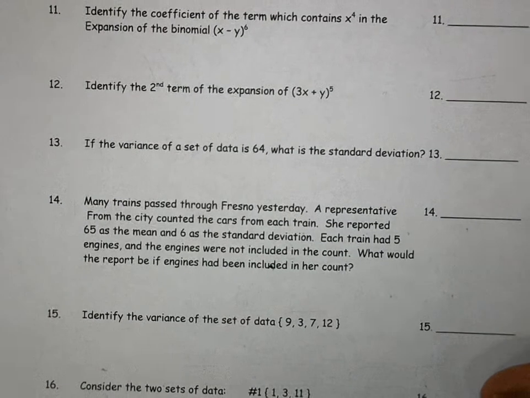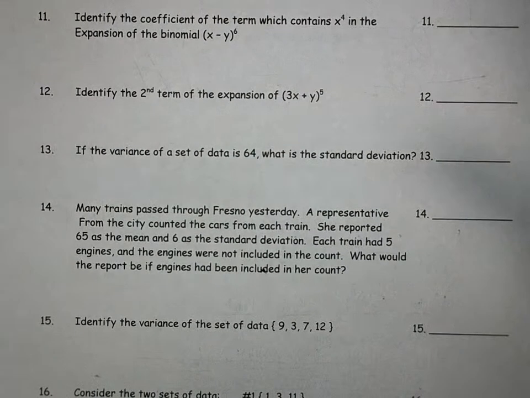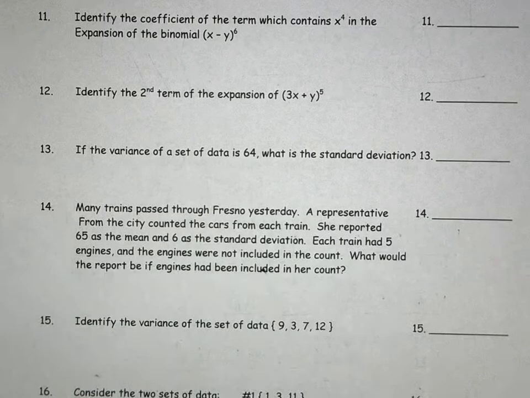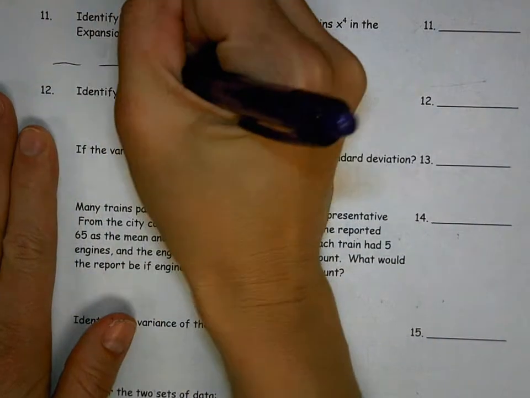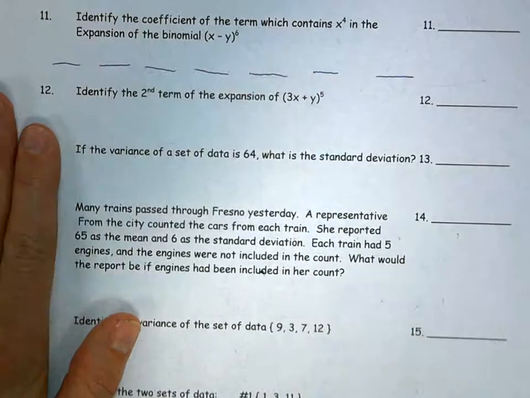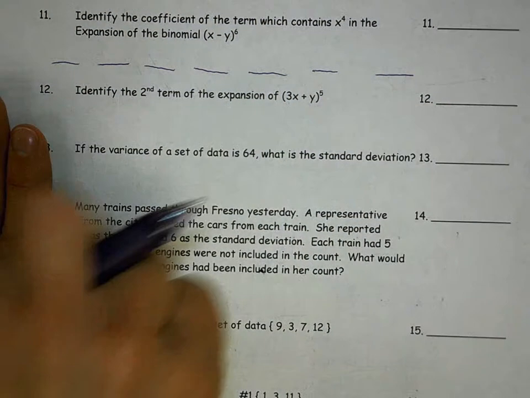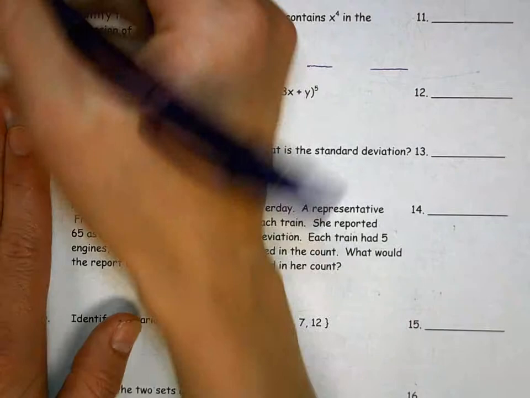Identify the coefficient of the term that contains x to the fourth. So how many blanks would you have on this one? 7. Okay, I'm just going to do it this way. 1, 2, 3, 4, 5, 6, 7. So do you guys remember the numbers for the sixth row?